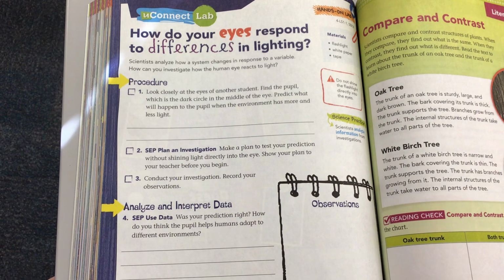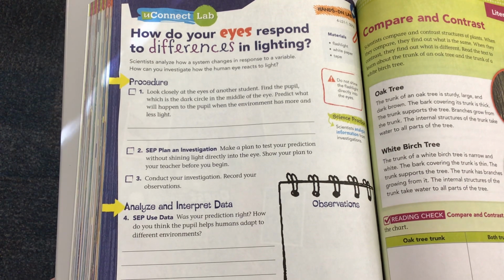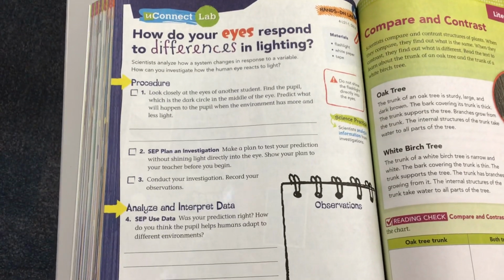So, before we do number 1, this is where you're going to look at your neighbor. You're going to have a very special moment, okay? So you're going to look closely at the eyes of another student. You're going to find the pupil, which is the dark circle in the middle of the eye. Okay? Predict what will happen to the pupil when the environment has more and less light. So take a second and look at the pupils of your neighbor, and then we will talk about it.